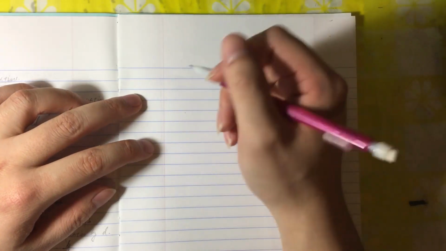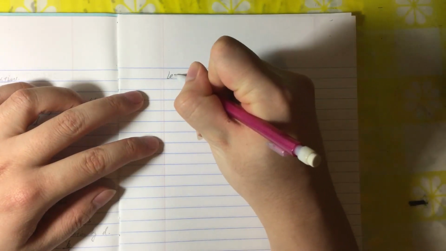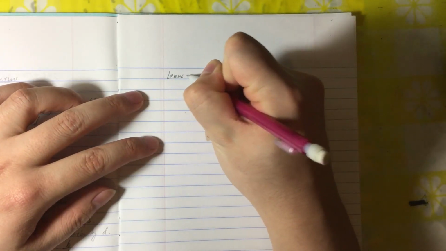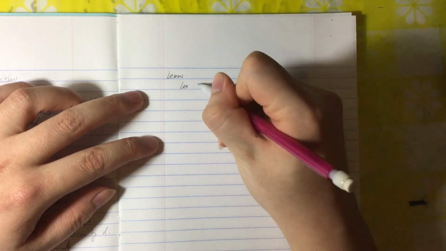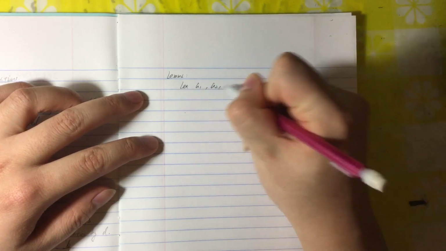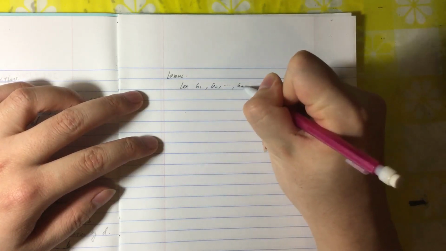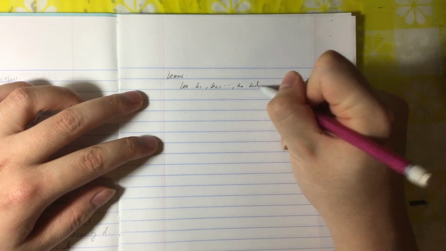In case 3, how do we know there are no integer solutions? Let's prove the following lemma. Let a1, a2, up to an, and b be integers.